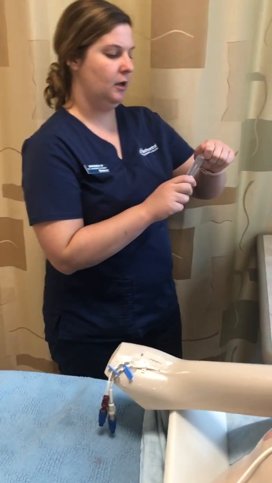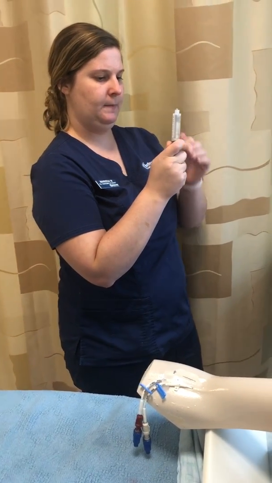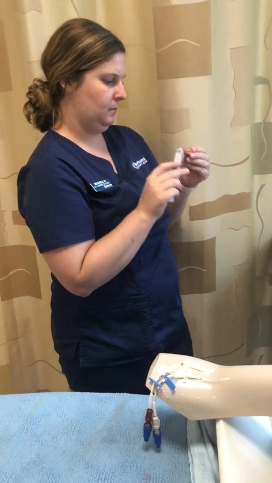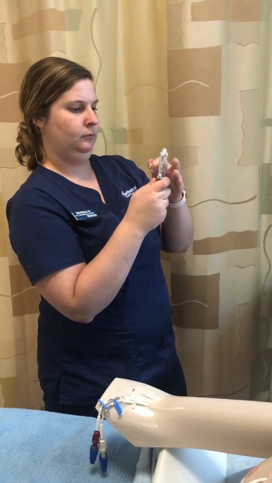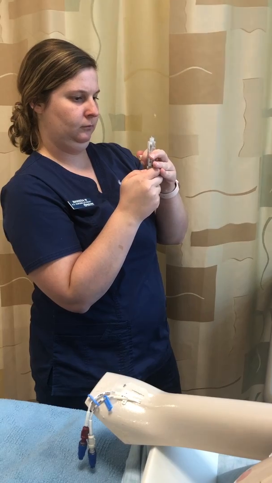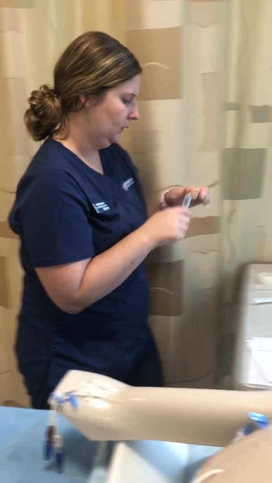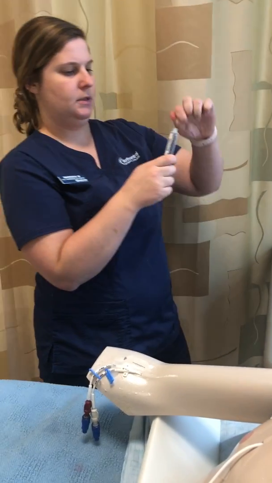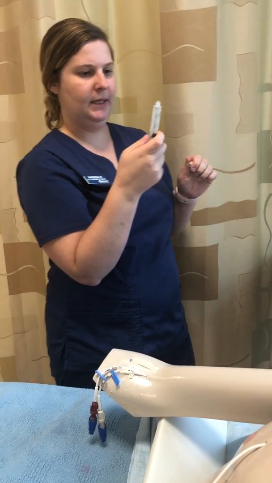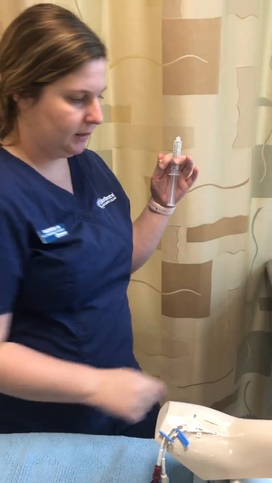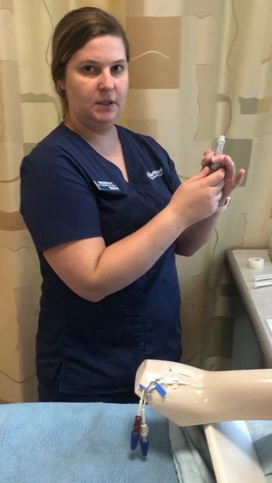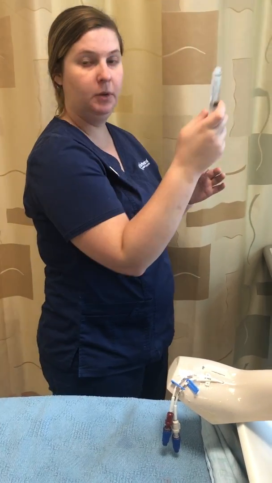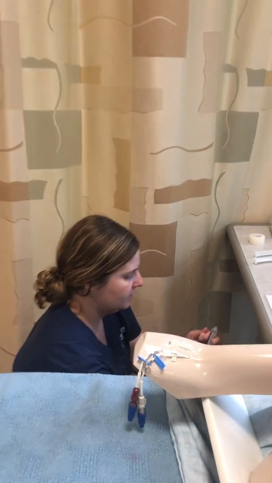So I'm going to get all the air out of my saline flushes. Alright, and my last one. And for my last one here, going back to my dilution that I figured out, I need to give this in 1.5 milliliters of saline, so I'm going to go ahead and make this 1.5 milliliters of saline.